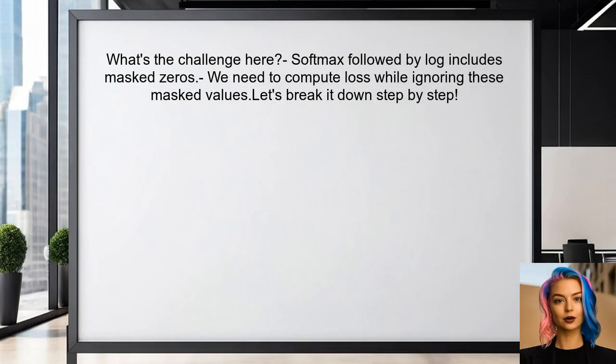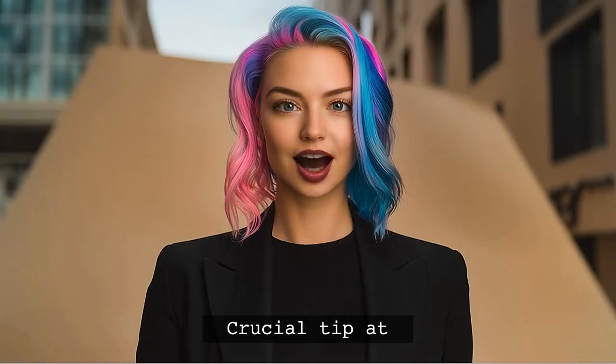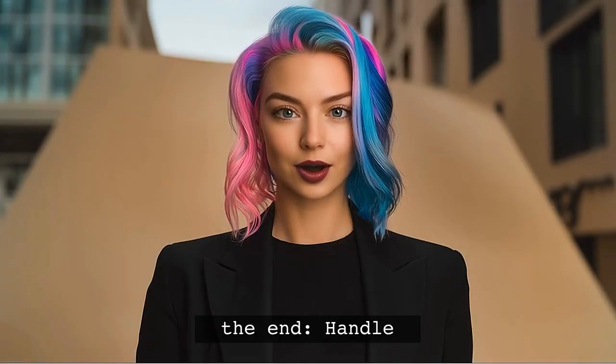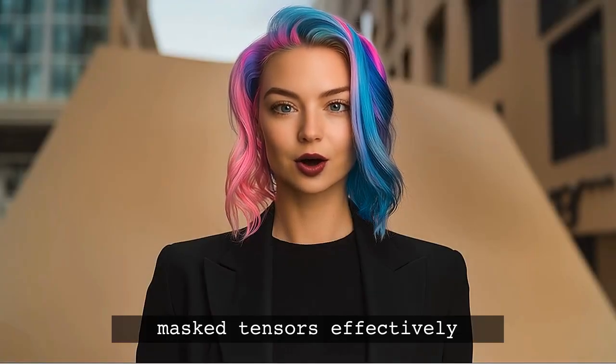So what's the challenge here? The issue arises because softmax followed by log will include the masked zeros, which we want to avoid. We need a method to compute the loss while ignoring these masked values. Let's break it down step by step. And stay tuned. I have a crucial tip at the end that will help you handle masked tensors effectively in your models.